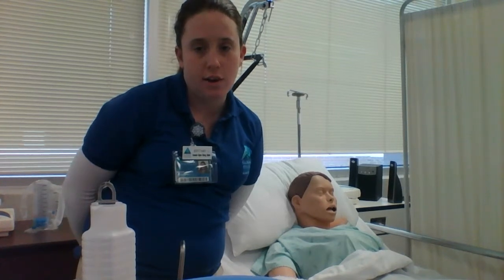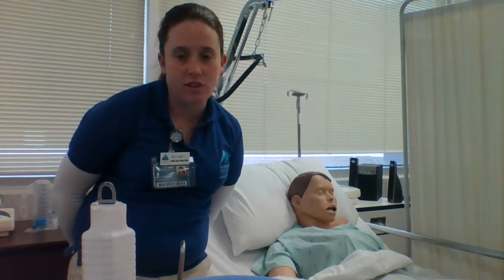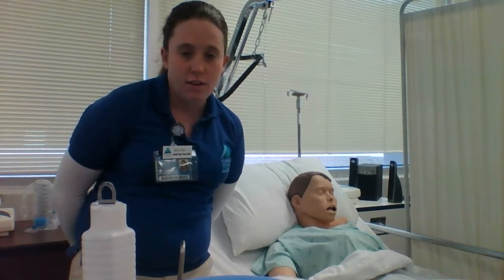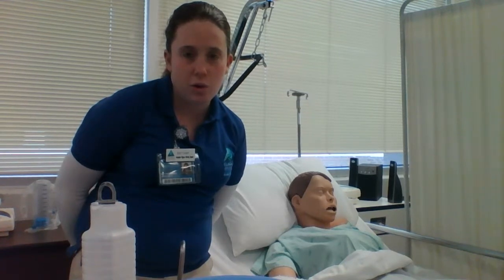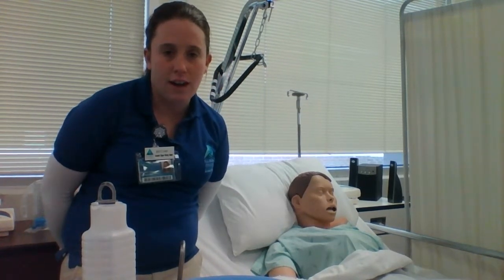Today I'm going to be inserting an NG tube. The first thing that I'm going to do is verify the physician's orders, and I see that he wants an NG tube inserted for suctioning, so I'd use suctioning tubes. And I'll go ahead and gather my materials and enter the room.